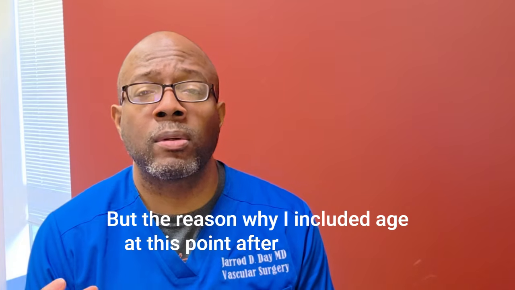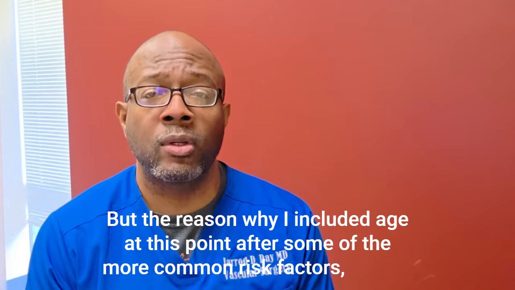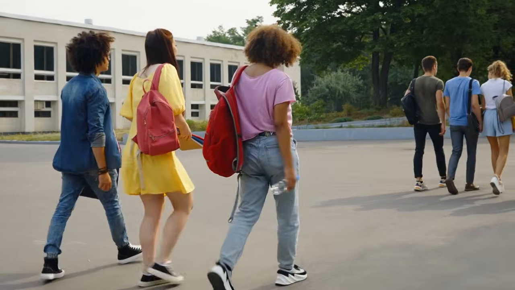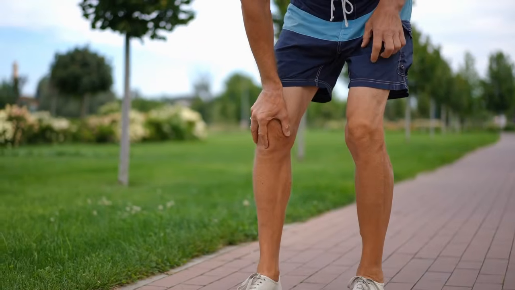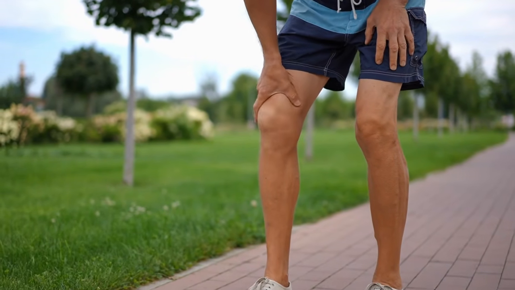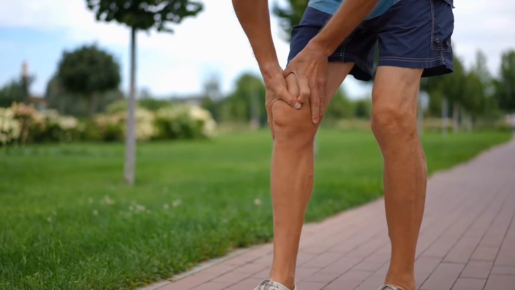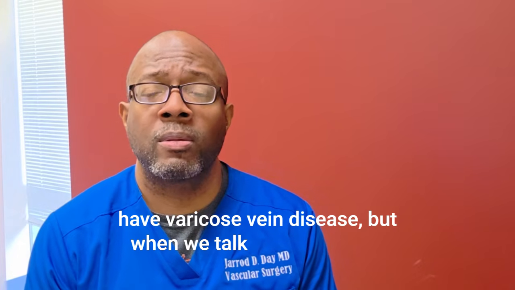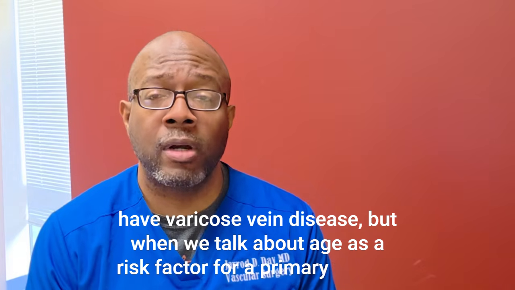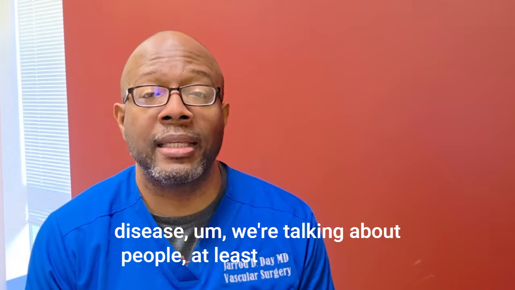But the reason why I included age at this point, after some of the more common risk factors, is a lot of times people in their 20s and 30s figure, well, it's impossible to have varicose vein disease because I'm not 60. Well, if you have some of the other risk factors we talked about, obviously you can have varicose vein disease. But when we talk about age as a risk factor for primary venous disease, we're talking about people at least in their 60s.